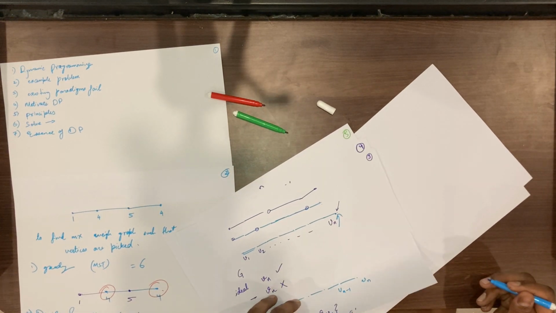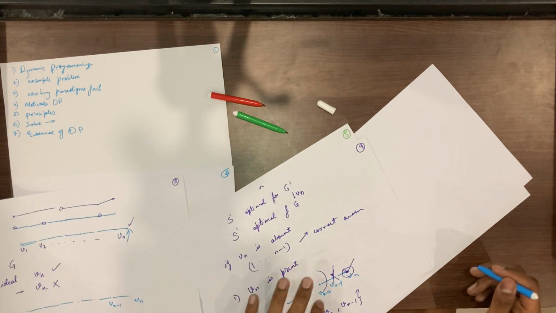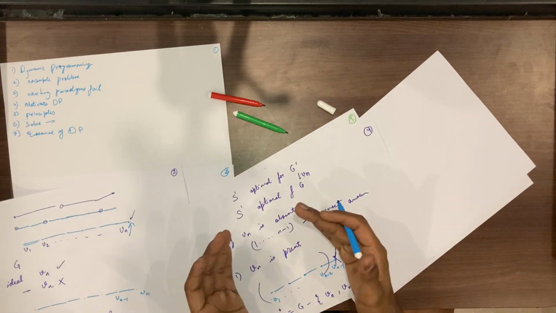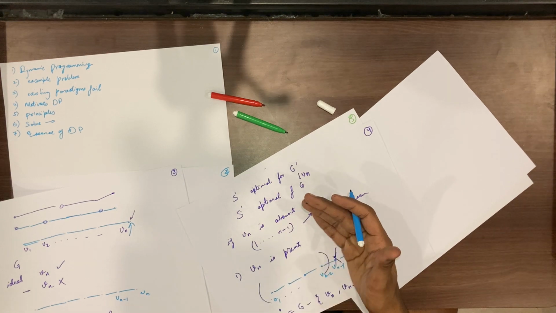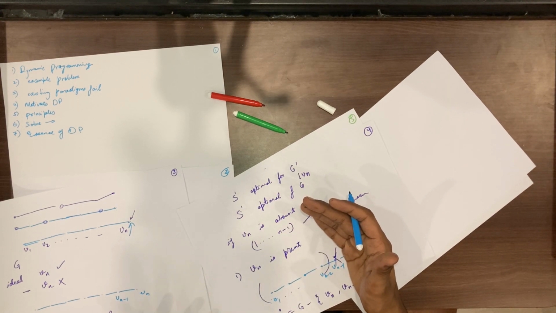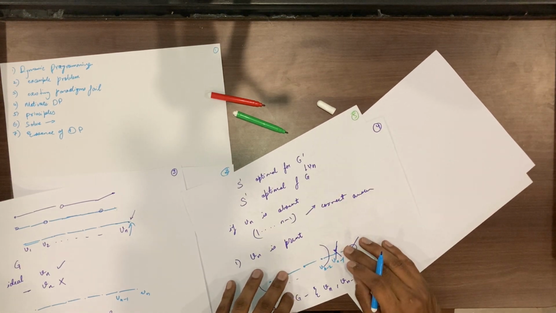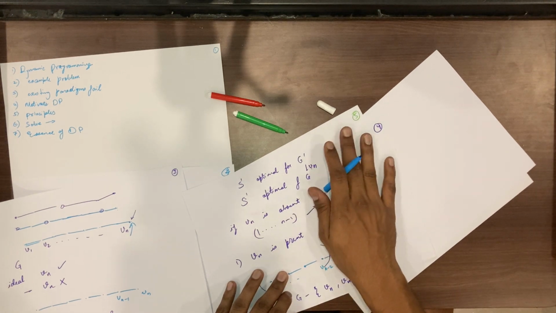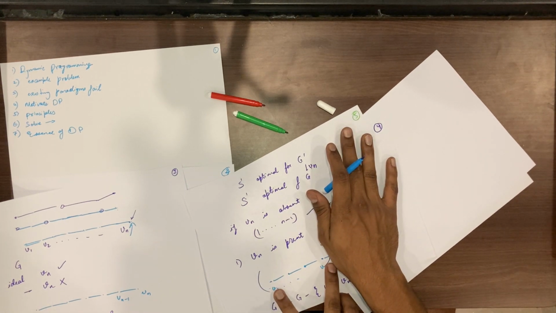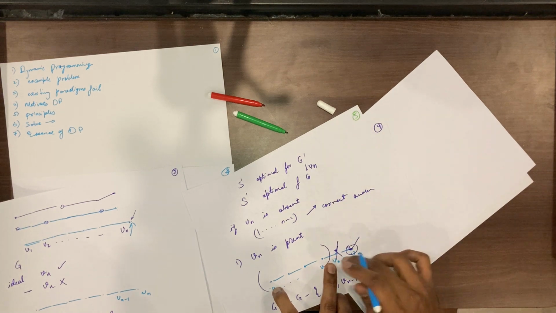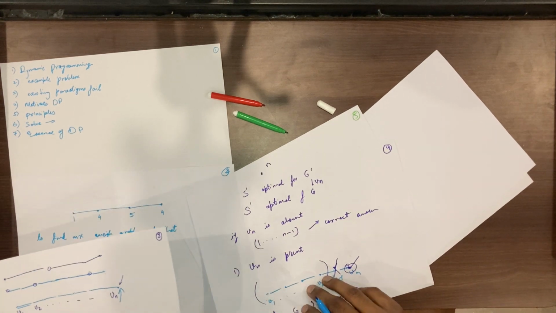If the last vertex is absent, then whatever is the solution for my graph is still the same solution as if the last vertex was absent. So basically i minus 1 in this case. If the last vertex was present, then remove these two, and whatever is the best solution, have that. So i minus 2 in our array notation, right?